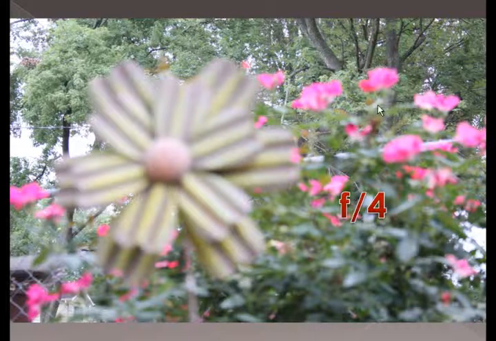I could have changed that so that maybe these roses were more in focus, and then the trees and this were more blurred out. It just takes some practice and some playing.